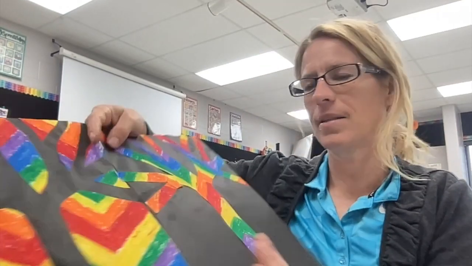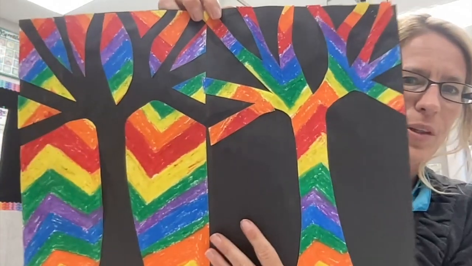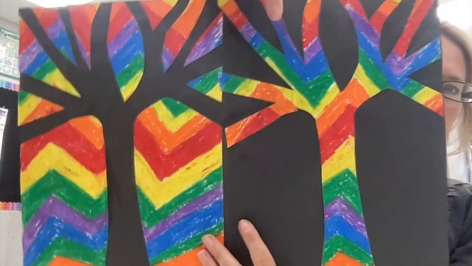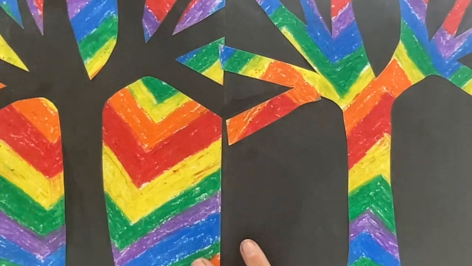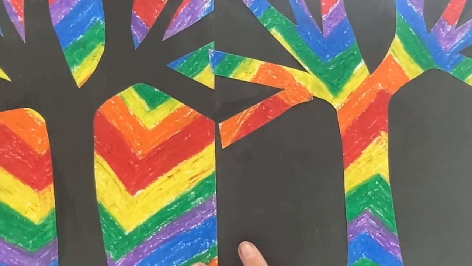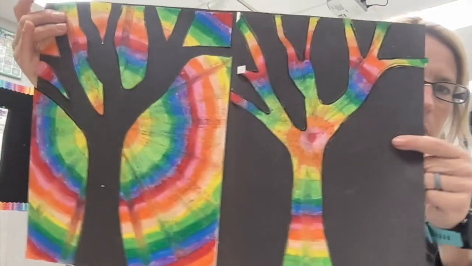Let's take a look at some really cool projects that we can make using positive and negative space. The tree that's colored and the tree that's black. When you get started on your project today, let me show you one more. I love this one. Another cool example. All right, so let's get started on our project for today.